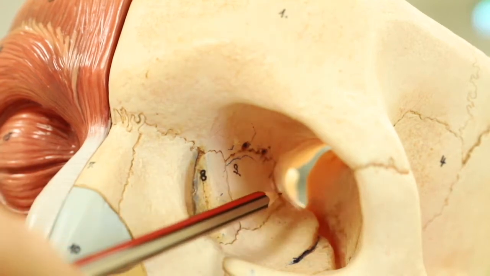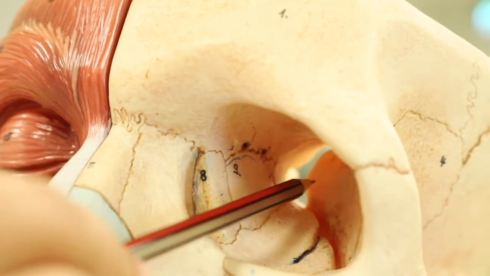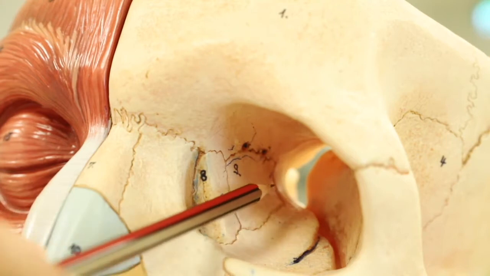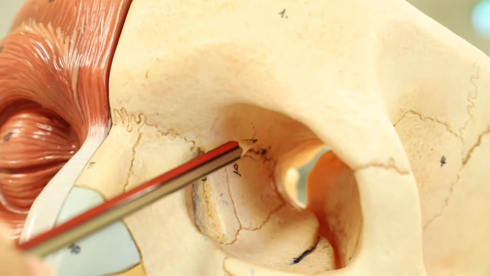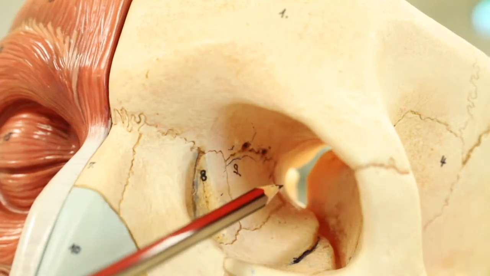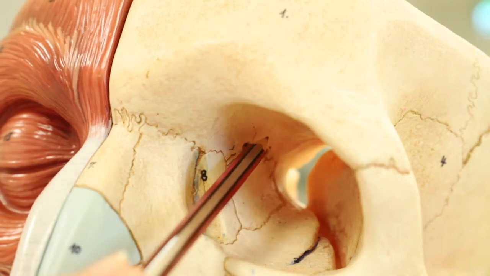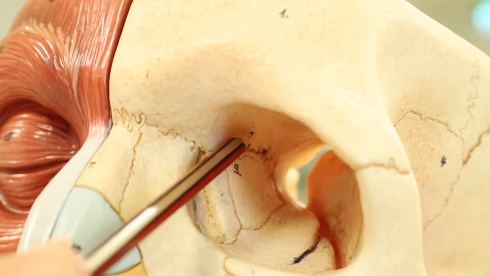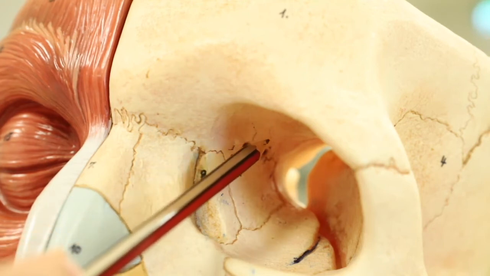So some of the structures pass in the superior fissure; some of them pass through the tendinous ring, and some of them pass out of the tendinous ring. The structures passing out of the tendinous ring are some branches of the ophthalmic nerve, like the lacrimal and frontal branches, and also the trochlear nerve.